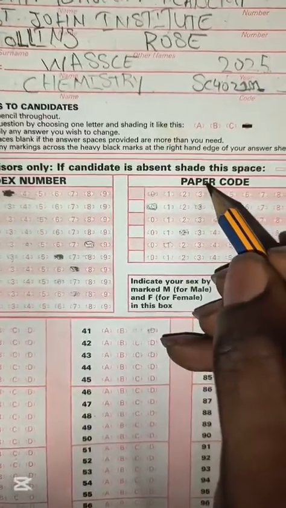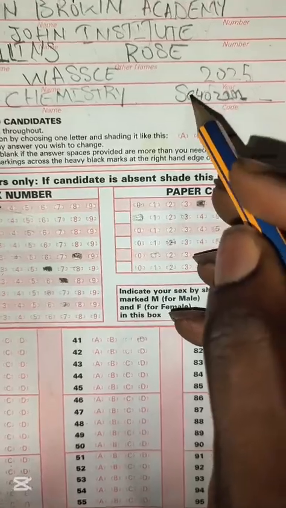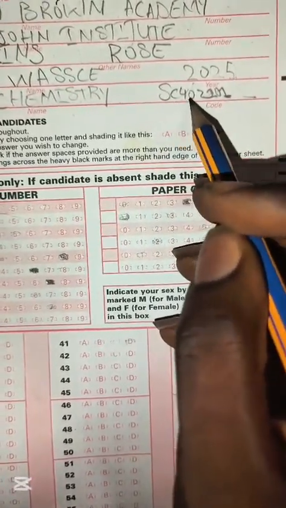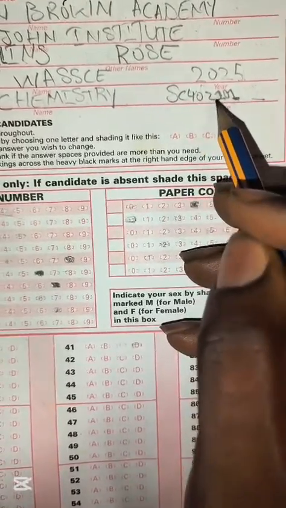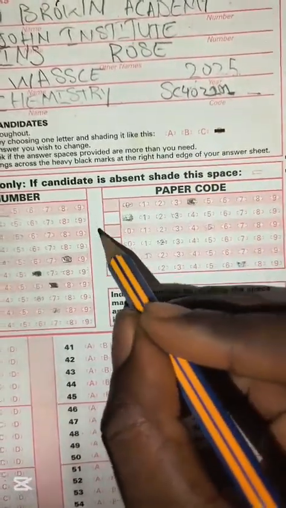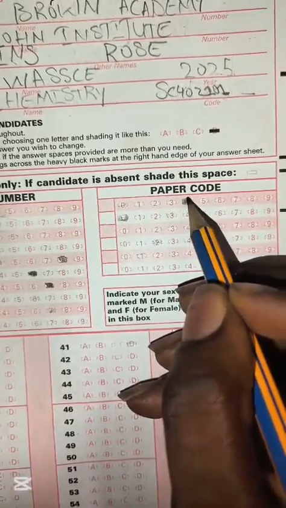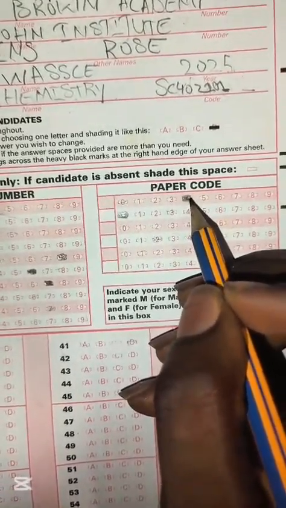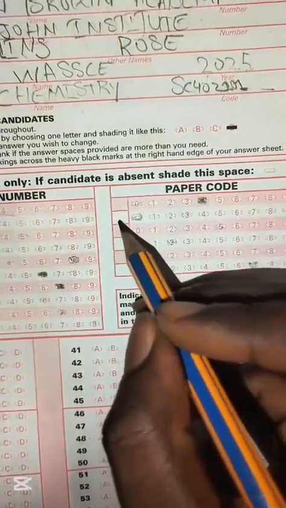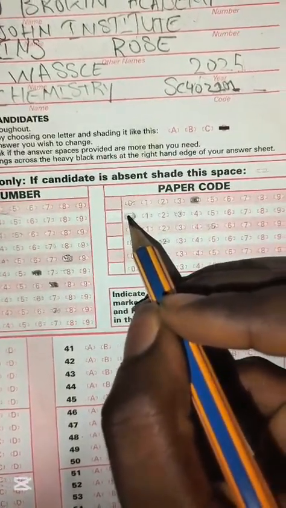So as for the paper code, you're going to look at this code right here that we wrote previously. So you have 402101. So since the first number here is 4, you're going to come in the first row and look for the number 4, which I have already shaded. And your second number here is 0. So you're going to come in the second row and find 0.